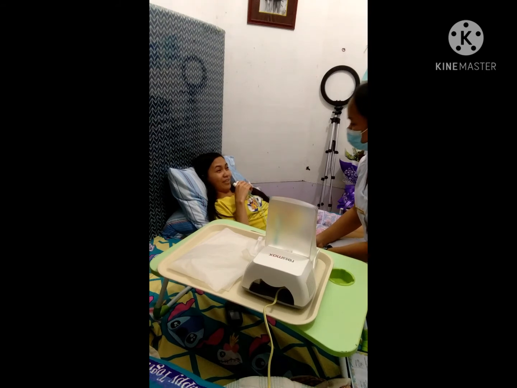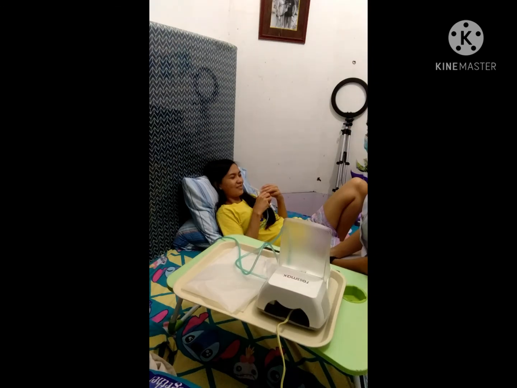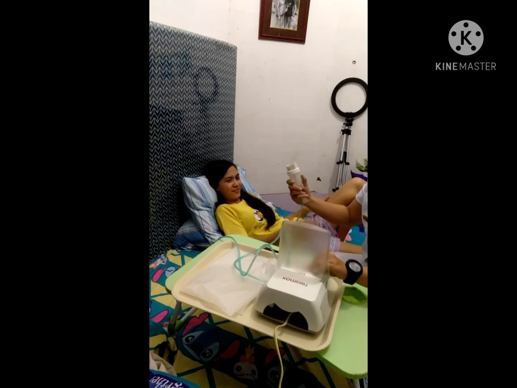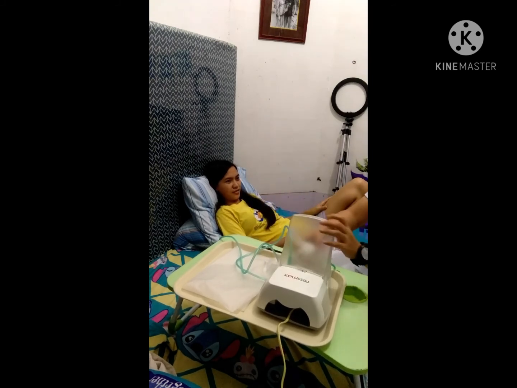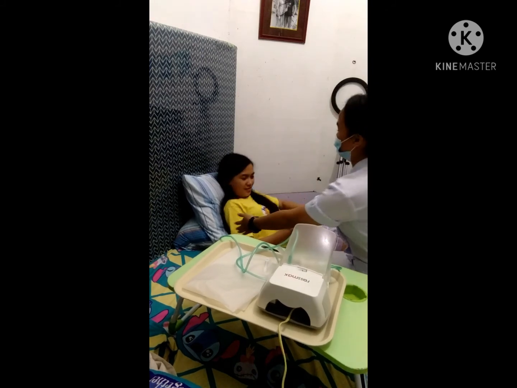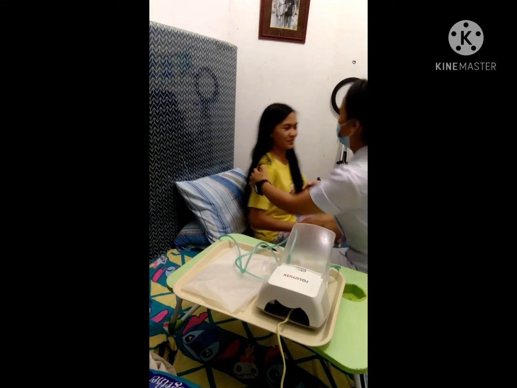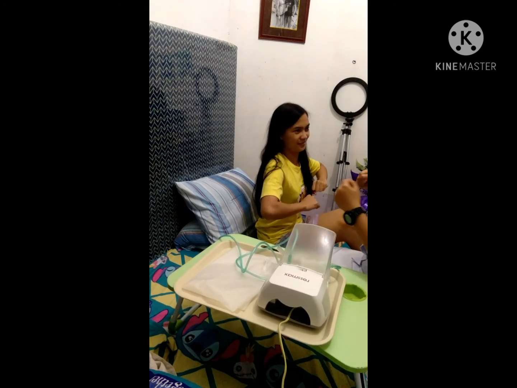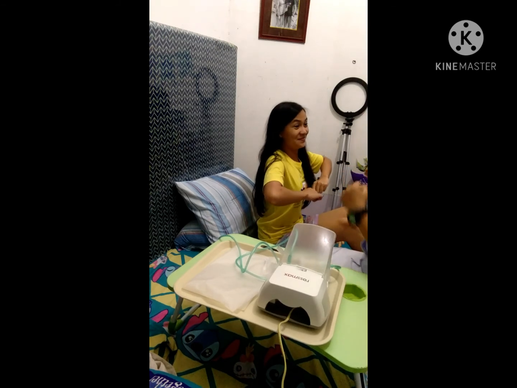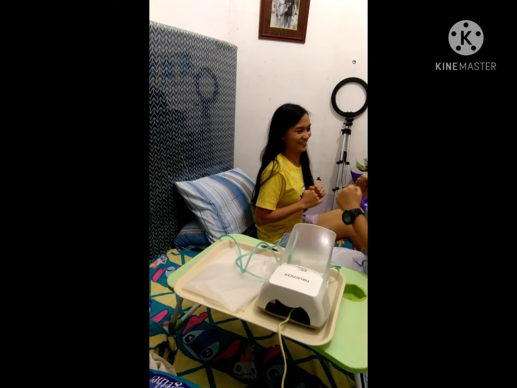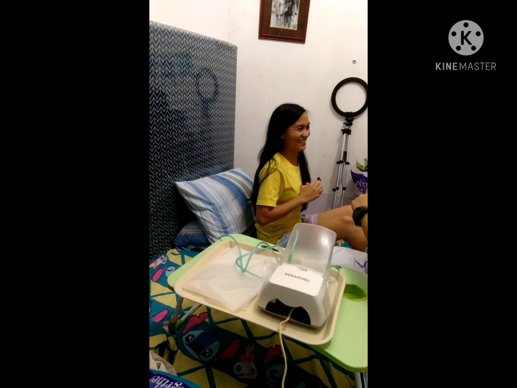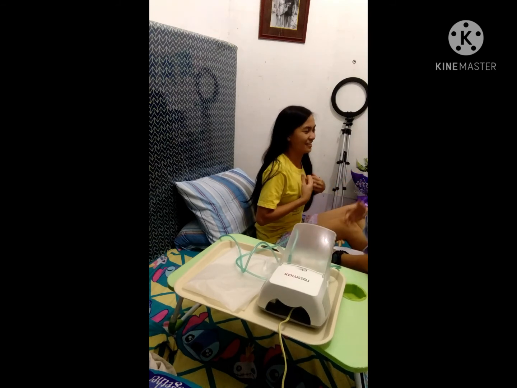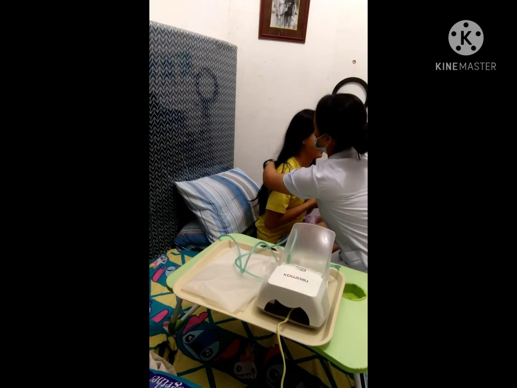Remain with the patient until all the solution has been nebulized. Instruct the client to continue the treatment until he or she can no longer see a mist on exhalation. The medication may help to loosen the bronchial secretions, thus encourage the patient to expectorate. You can do expectoration exercises or percussion at the client's back.